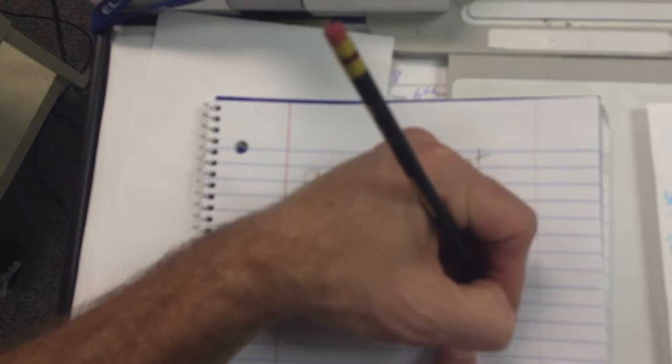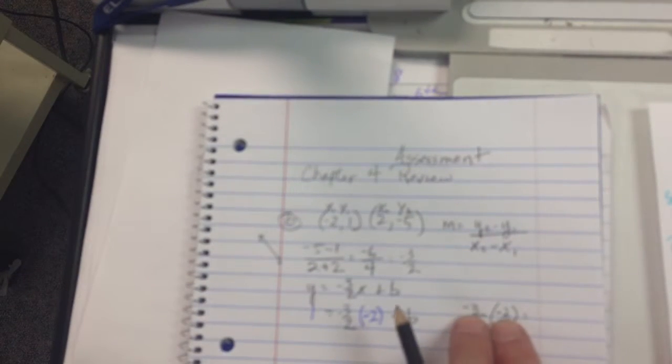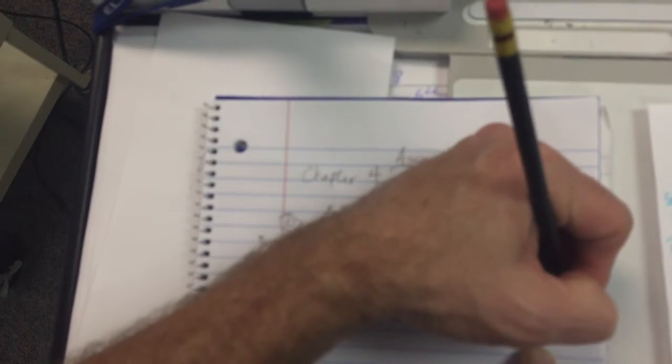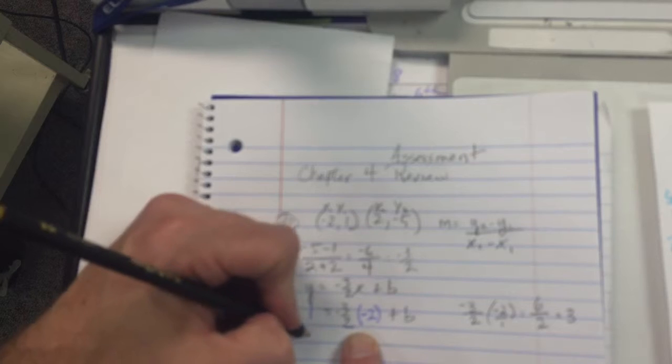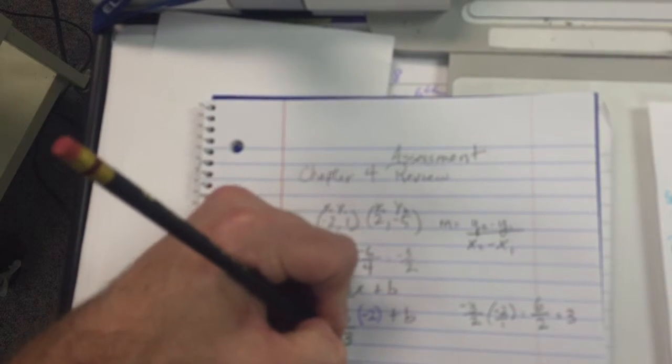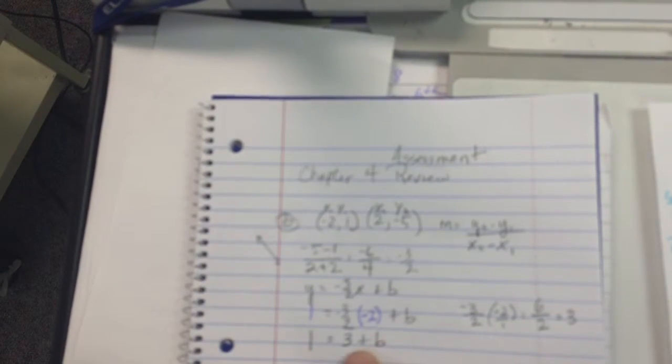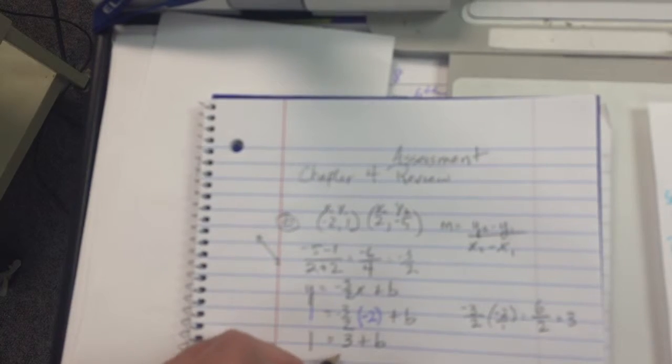We can think of this like this, and then we just multiply our numerators, multiply our denominators. That's positive 6 over 2, which is 3. So this equals 3, so we have 1 equals 3 plus b. One step left. We got to subtract 3 from both sides to get this b alone. This is negative 2 equals b.